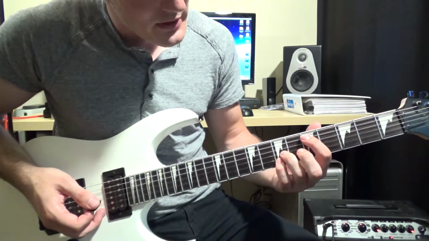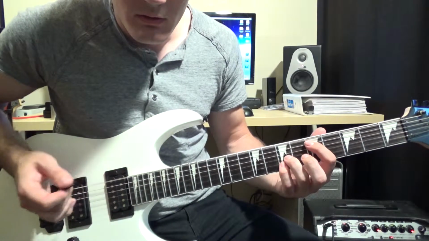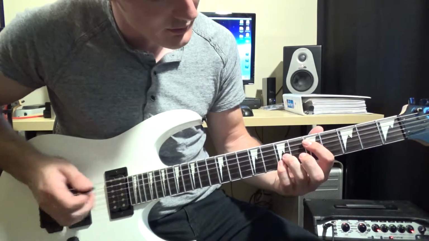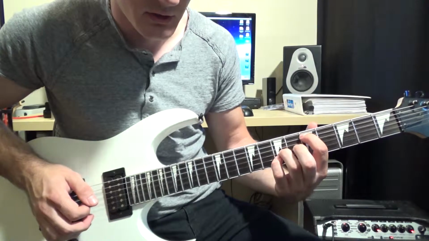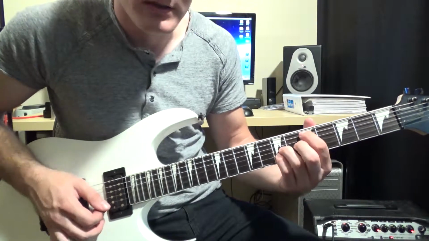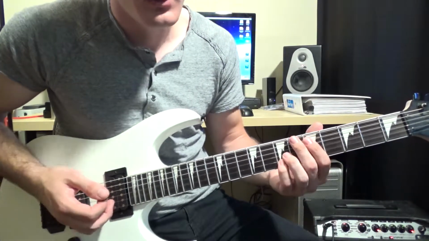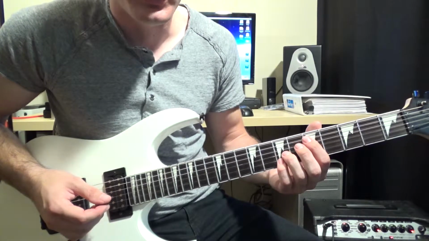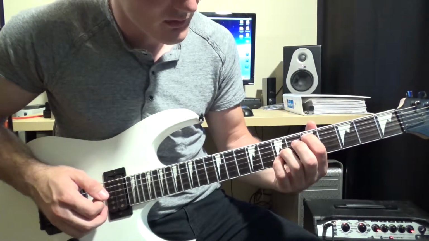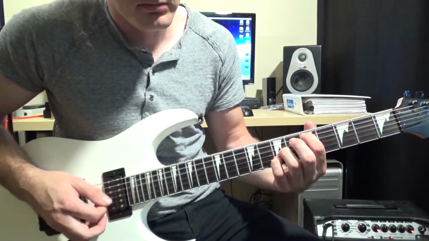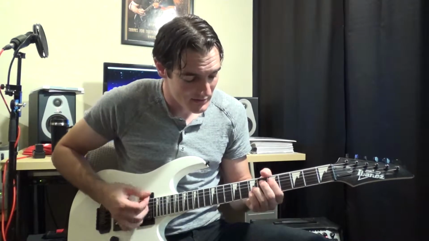Now, when you're playing this, be sure to mute out the 6th string, the E string, and the D string. That way it just keeps it a lot clearer, and it doesn't double that. It sounds something like this.